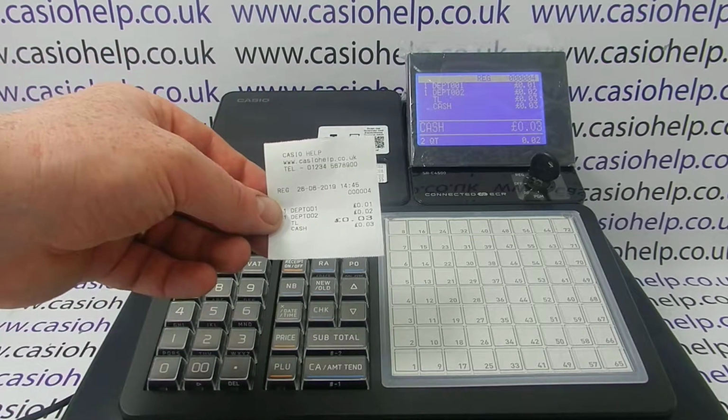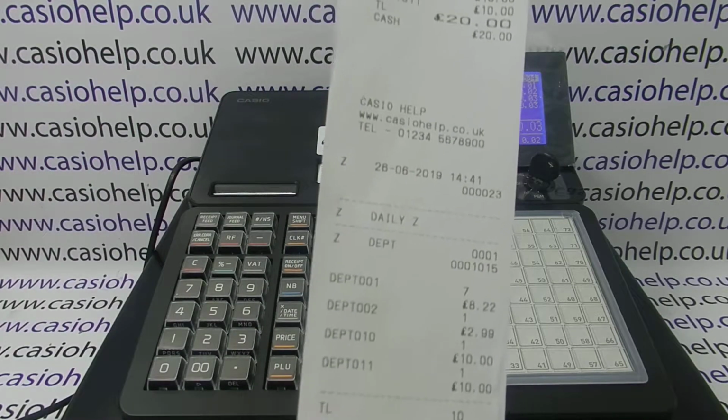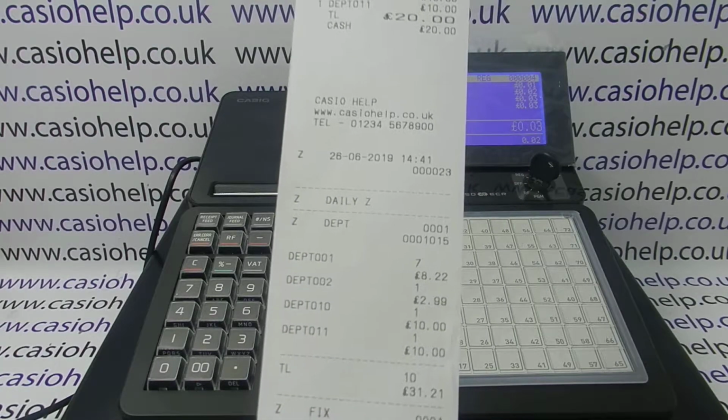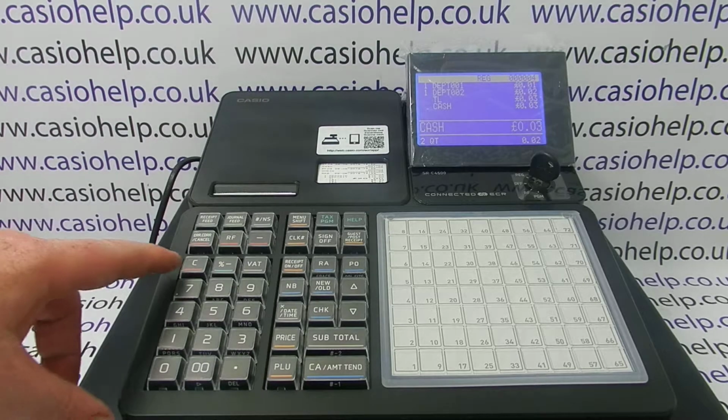I think it makes your till receipt look a lot more professional, but then also for your reporting, remember that your end of day report on this machine will split the sales down by department. So rather than having just a big list of random departments, it'll look better and be easier to interpret if you've got it pre-programmed with the descriptions. So without any further ado, we'll go and do that.